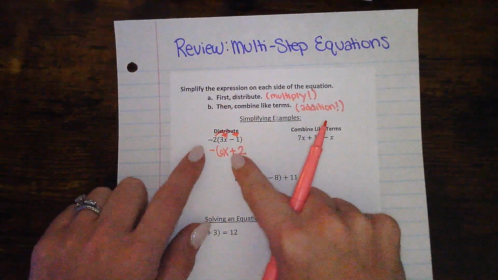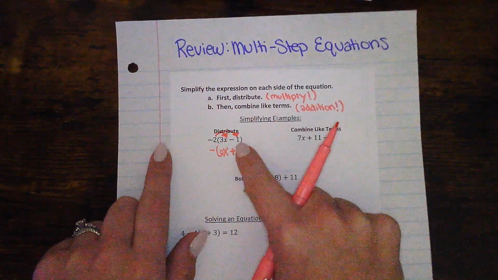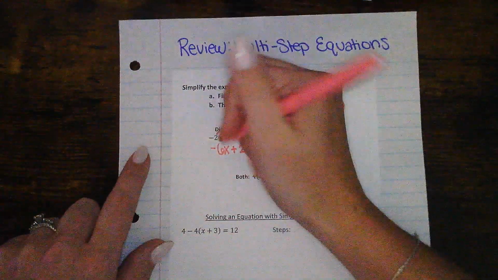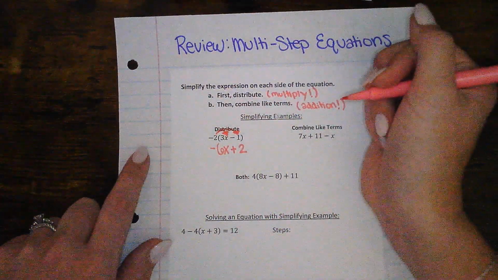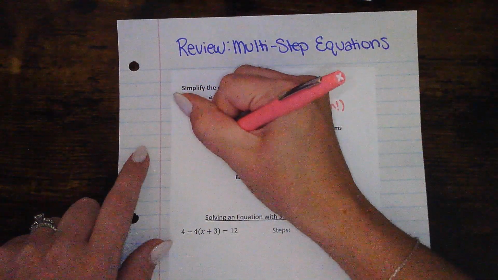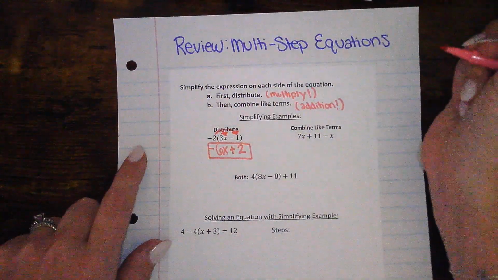Notice how the sign changed, right? Because I'm multiplying by a negative, the signs of these terms changed. Now, these two terms are not like terms because one of them has an x and one of them doesn't. So that would be as far as I could go in simplifying that expression.